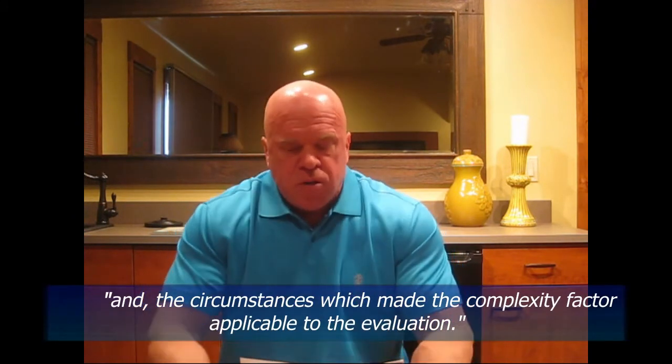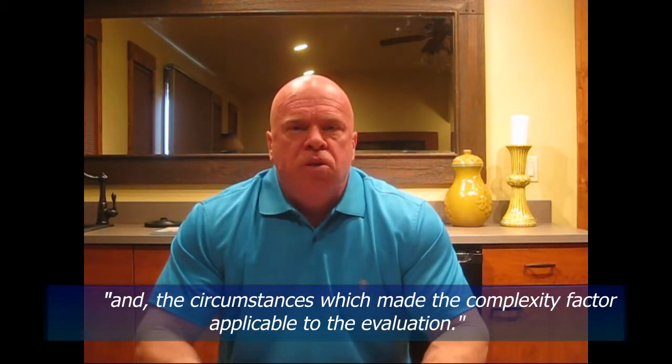But the requirement states that you must describe your use of the complexity factors in a separate section at the beginning of the report. The physician shall clearly and concisely specify which of the following complexity factors were required for the evaluation, comma, and the circumstances which made these complexity factors applicable to the evaluation. And that's where most doctors fall down. They fail to cite the circumstances which made these complexity factors applicable to the evaluation.